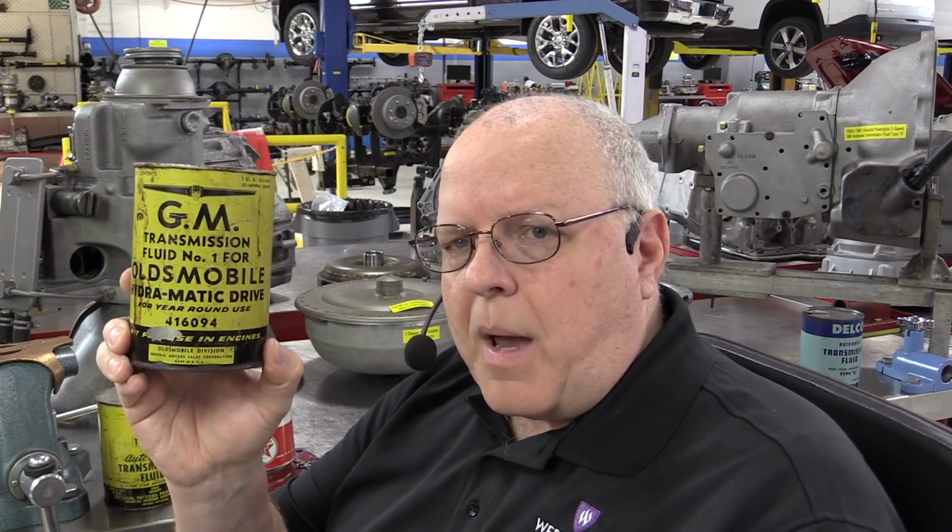So prior to the release of the next fluid specification, the Type A fluid specification that we'll look at here in a moment, the previous fluid, the General Motors Hydra-Matic Transmission fluid for Oldsmobile and for Cadillac, these fluids were only available at Oldsmobile and Cadillac dealers. And Pontiac used it also, and I have not been able to find a can of Pontiac fluid, but they were only available at dealerships.